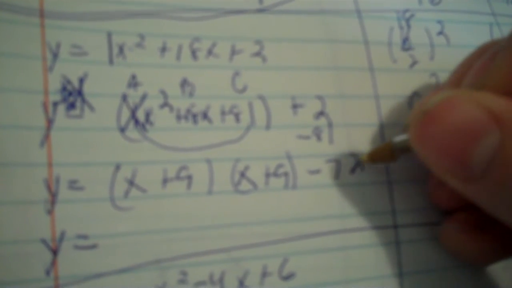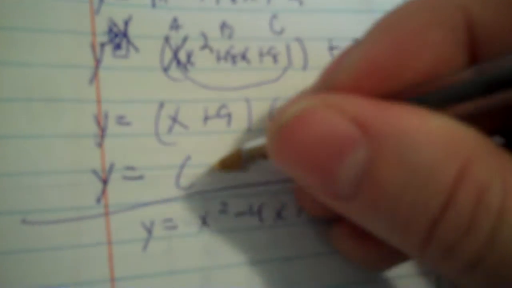Okay, now you can take the 1 off your a. You ain't going to need that. Okay, so x plus 9 plus 9. 2 minus 81 is negative 79, so minus 79. You can also put plus negative. Then we write that as x plus 9 to the second minus 79. And these two equations are equivalent, just written in different forms.